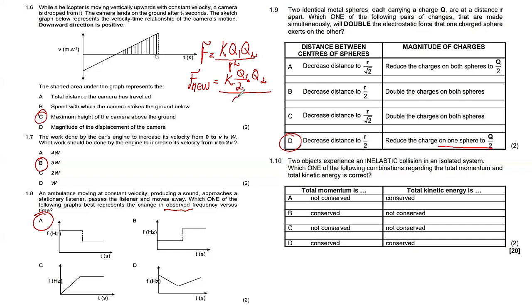We must reduce it to R over 2. So there we go, R over 2, and then square like that. So our F nu will now be represented as what? Remember, from here we will get the 1 over 2, and then K, Q1, Q2. Then over, from here, we will have 1 over 2 square, this will give us 1 over 4, and then R square.